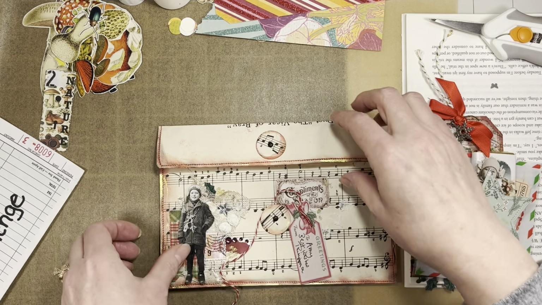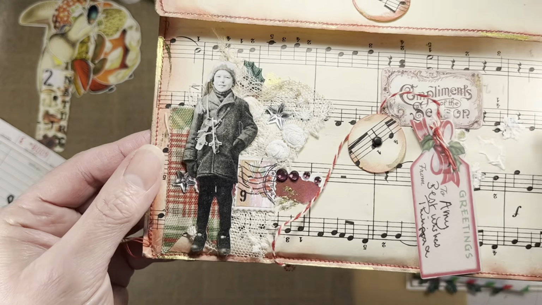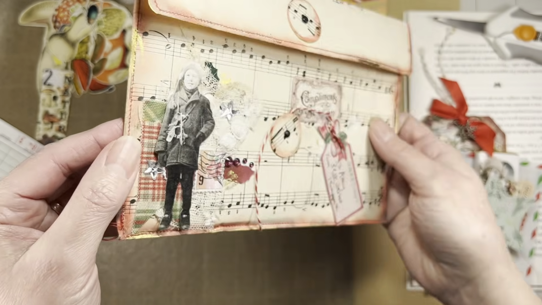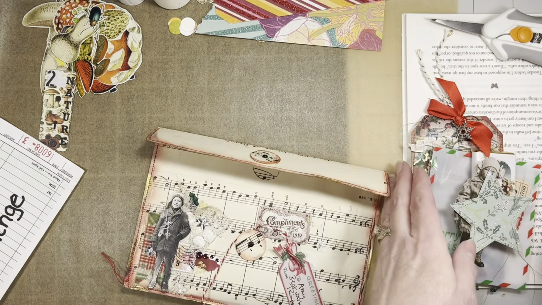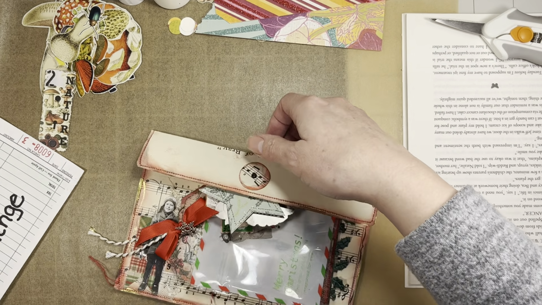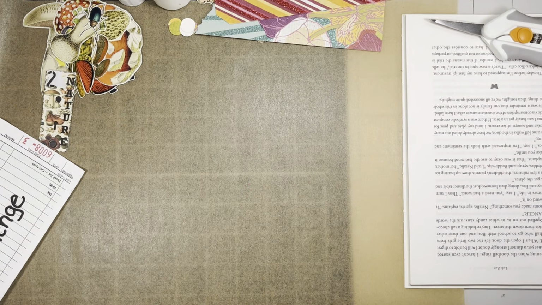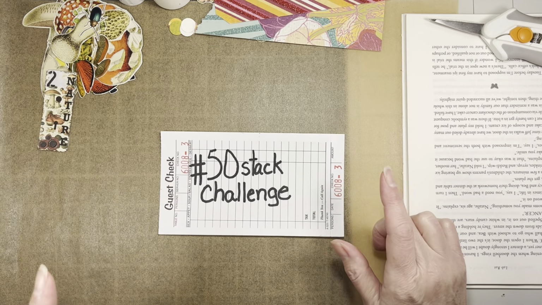Fabulous. Thank you. And I just want to show you this up a little closer. It's just super pretty and dimensional. So thank you so much. That was very fun to do. It's fun to get something handmade at Christmas time. I always love that, so I really appreciate it. Thank you. And back to the hashtag 50 stack challenge.